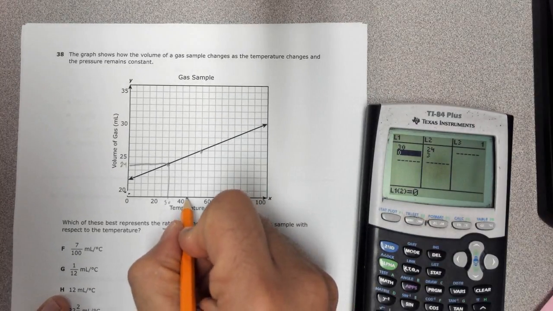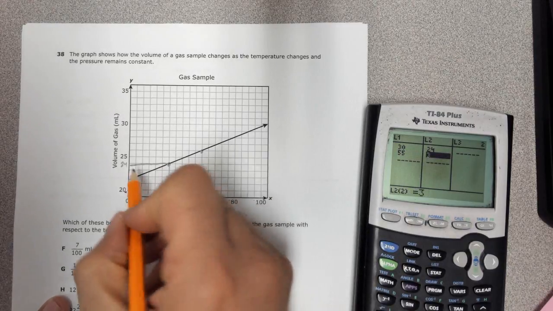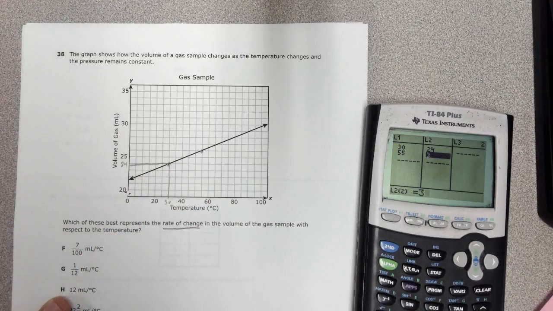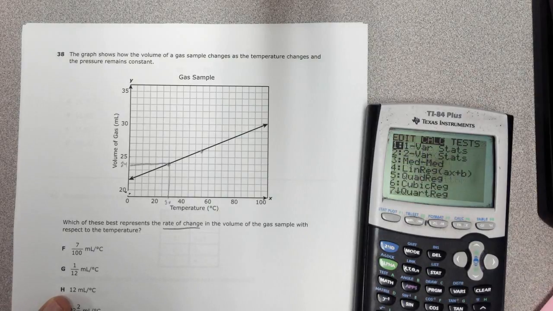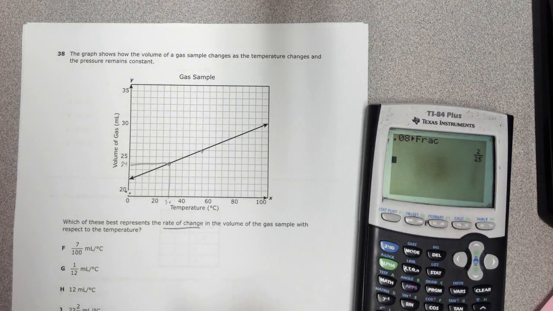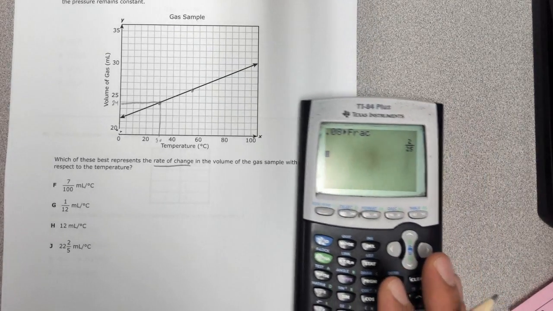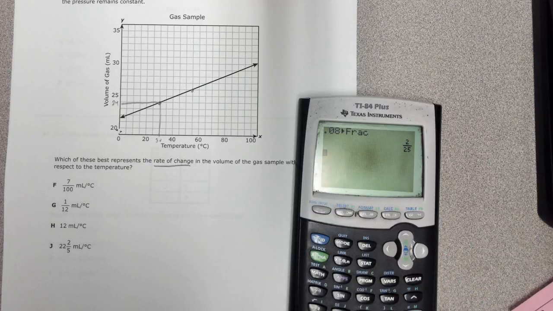Second point is 45, 50, 55, 25, 26. And you go stat to the right 4, enter, enter, enter, enter, and it's 0.08. So I need to change that into a fraction, and it's 2 over 25. Now I'm looking over here, and I don't really see that. I see 7 over 100. That looks really close to 0.08.